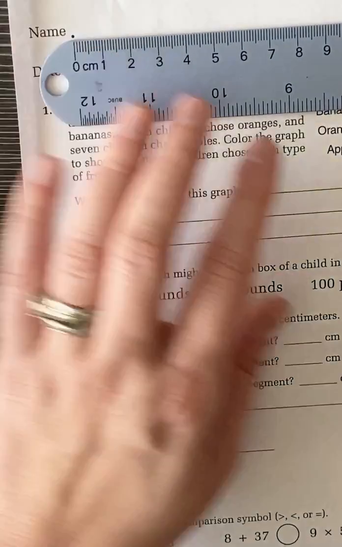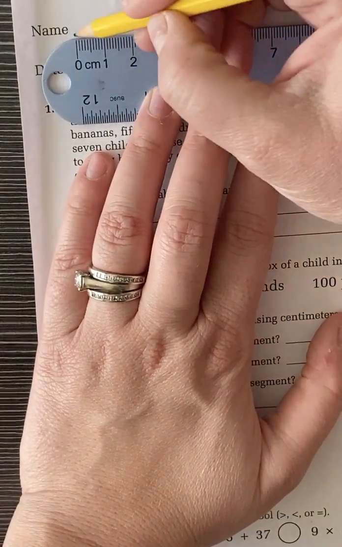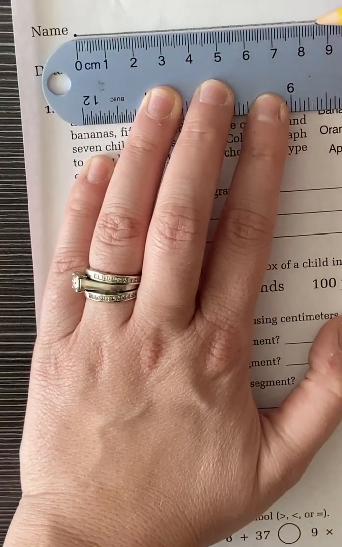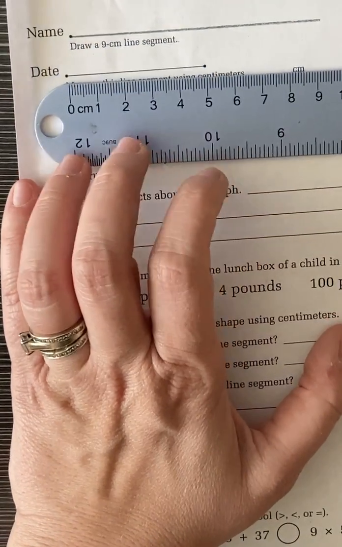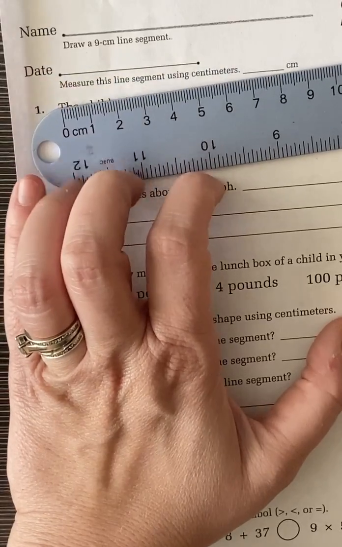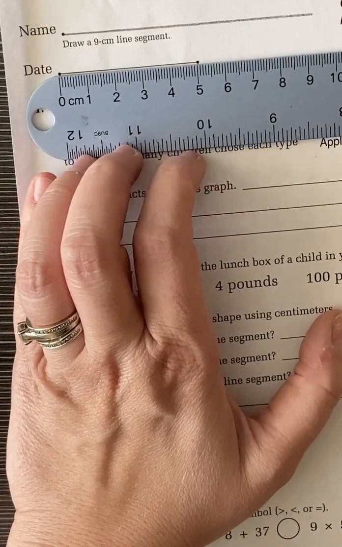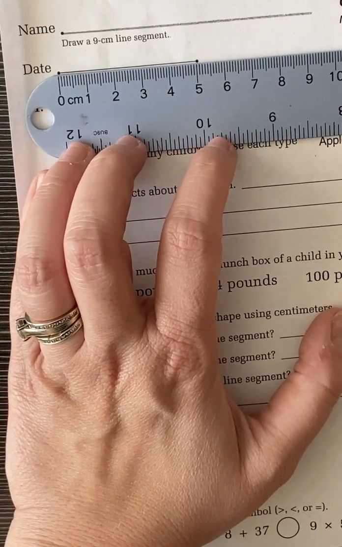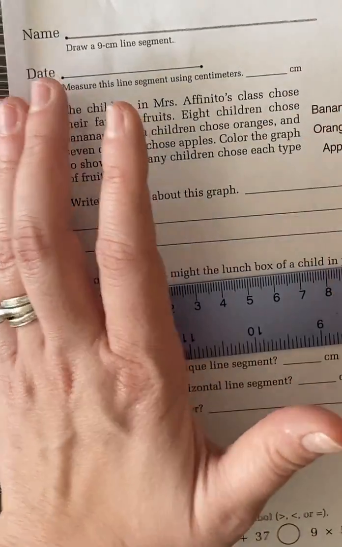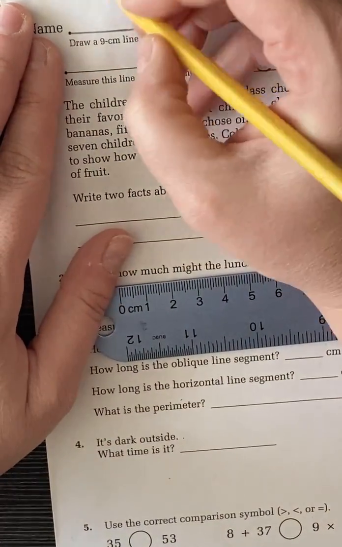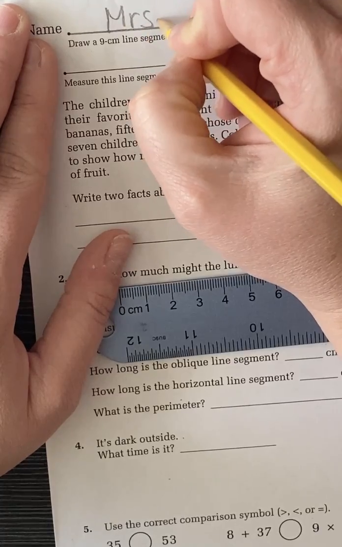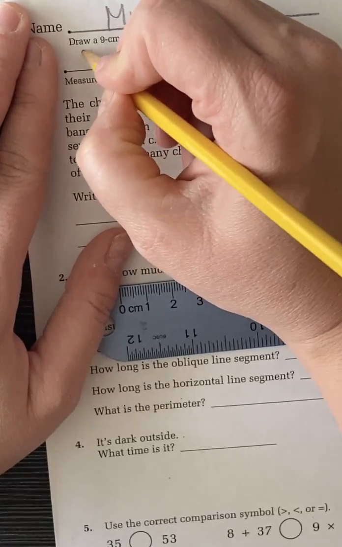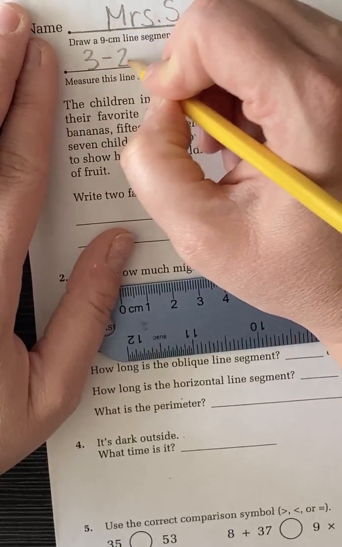I need to stop at what? The 9. Go ahead and draw your line. Stop at the 9. Then it wants me to measure my date line also in centimeters. So I'm going to line it up. How many centimeters did you get? 5 centimeters. Good job. So I'm going to write my name. Then I'm going to write the date.